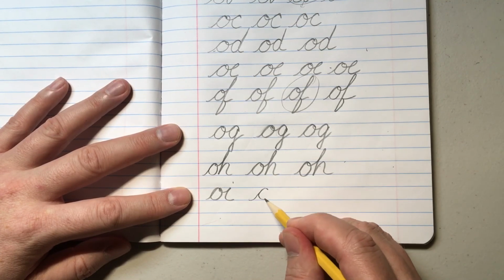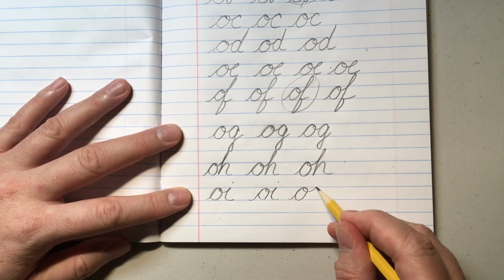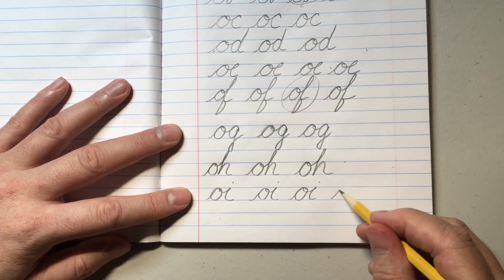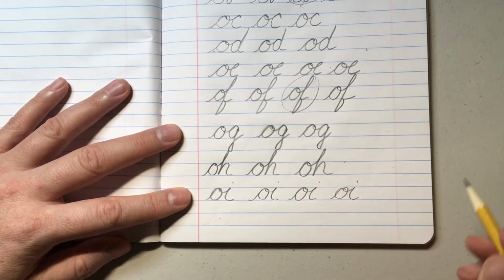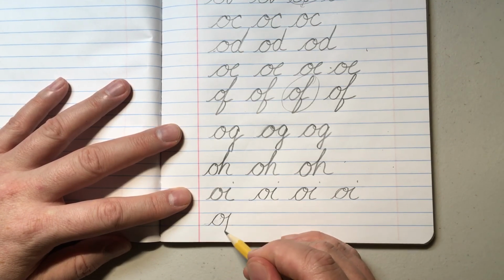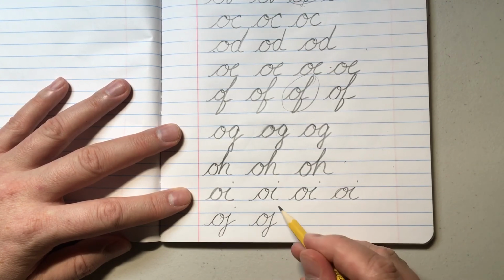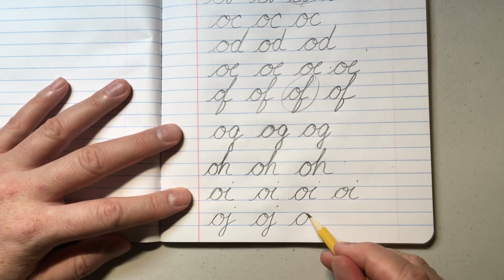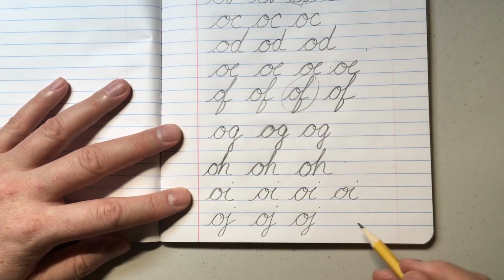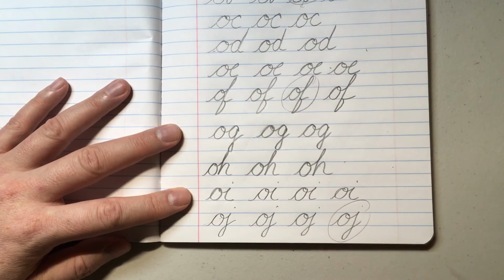So O is holding the I's leg up. O-I. Okay, O-J. That one's a nice one.